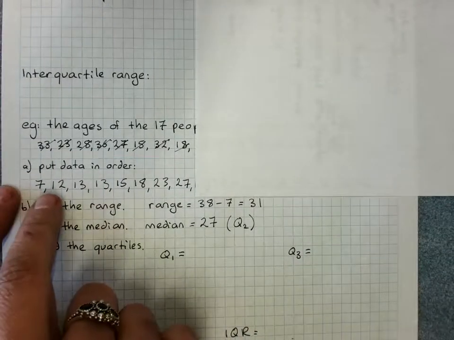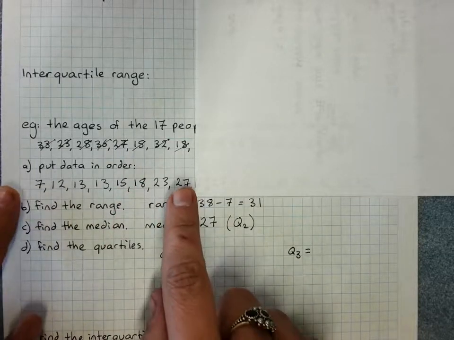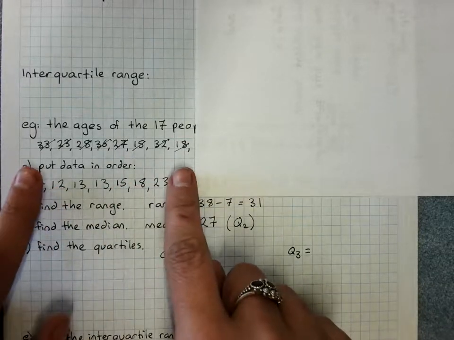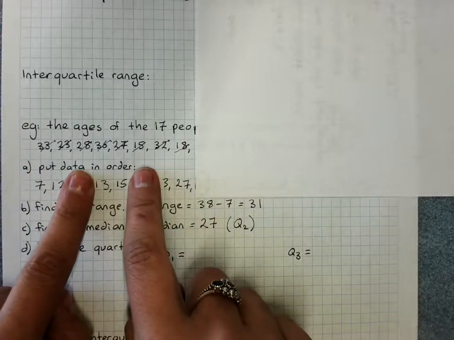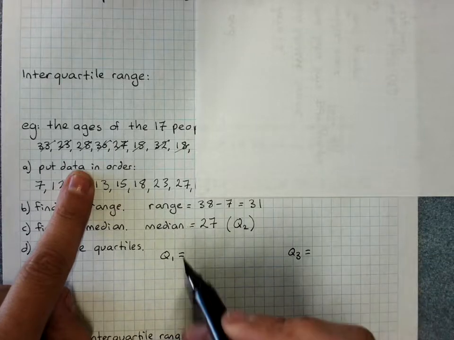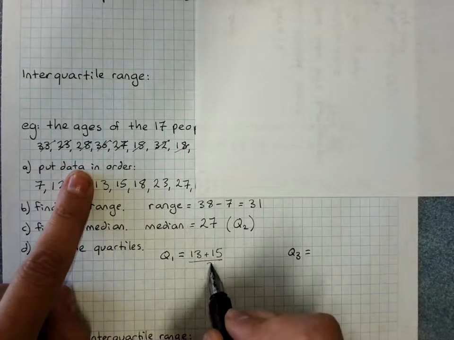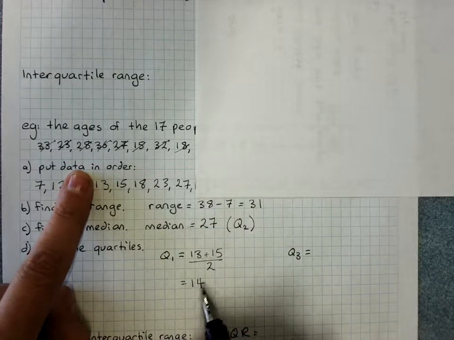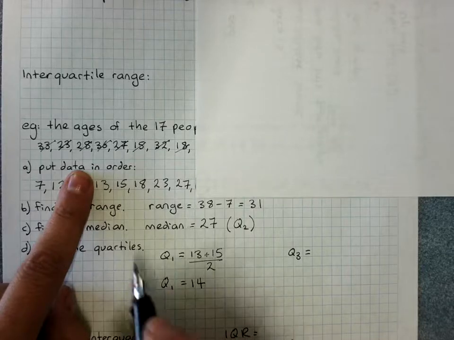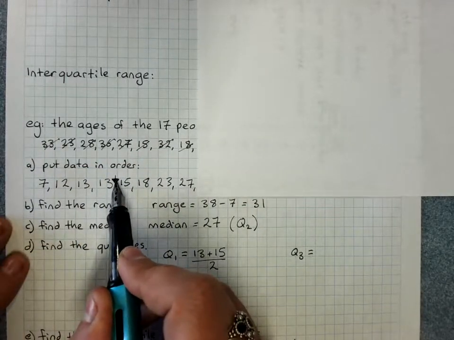Now there's 1, 2, 3, 4, 5, 6, 7, 8 scores, which says there's an even number of scores, so the median is going to be halfway between 13 and 15. So we find the average of 13 and 15, and that's nice and easy because that's 14, halfway between 13 and 15, and that's Q1, just here between 13 and 15.